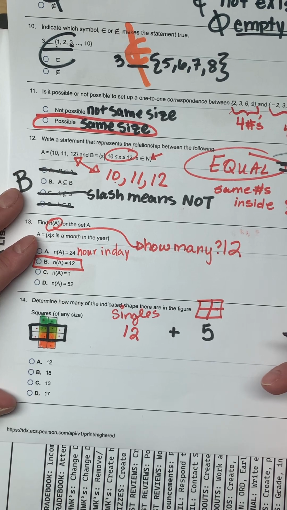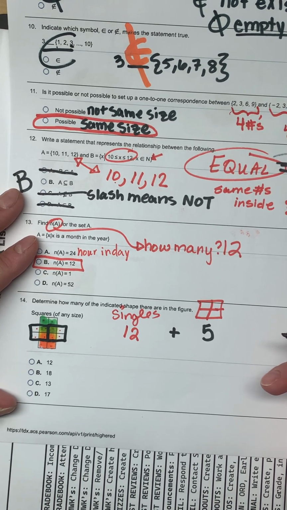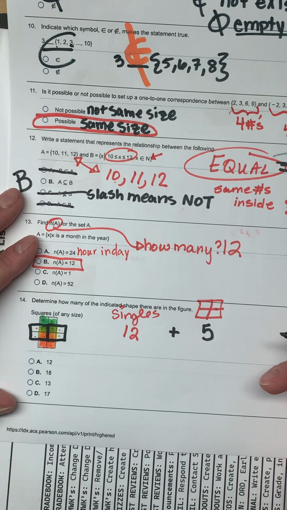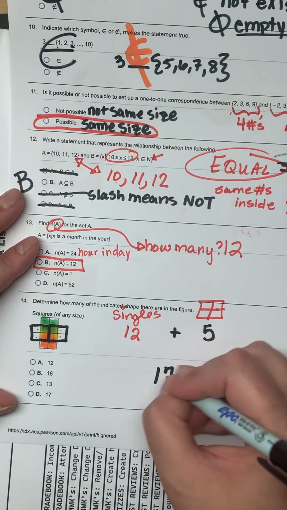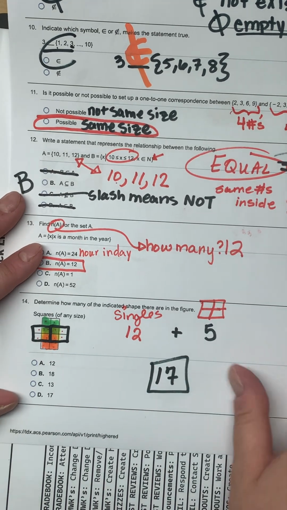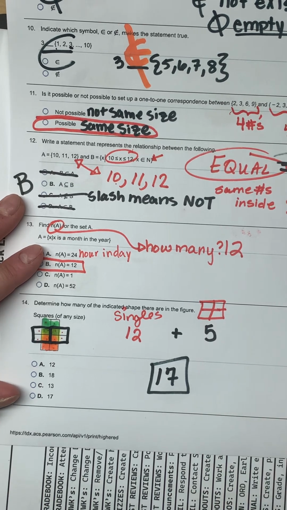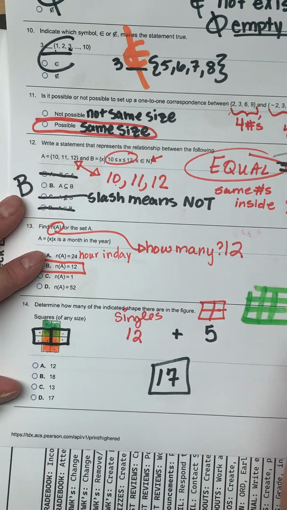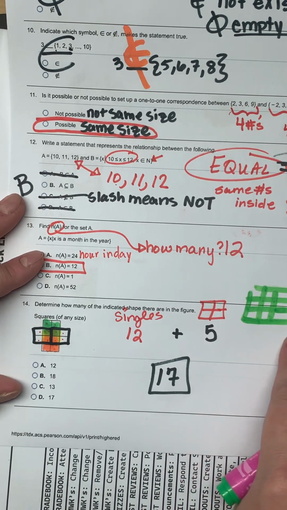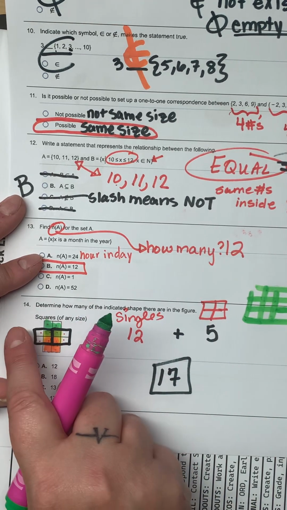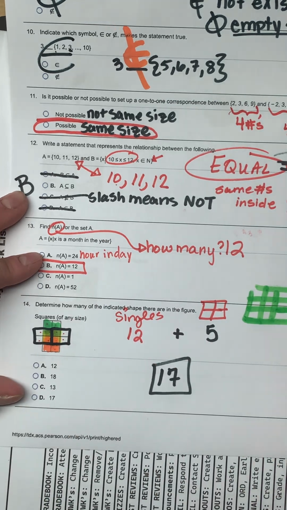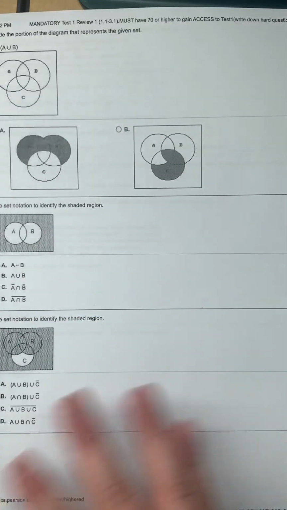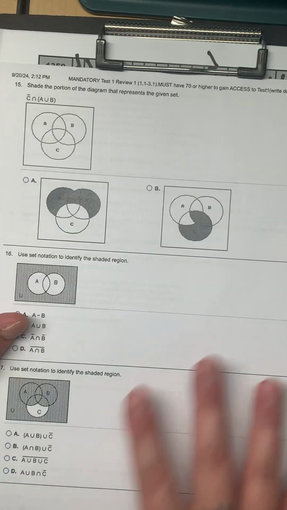Yay. That's it. So 17. Woohoo. I don't think you can make a square that looks like 3 across and 3 up because this picture doesn't have enough squares inside of it. Okay, let's keep going. Actually, let's stop for a minute.